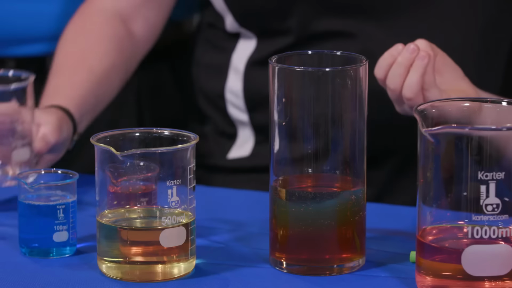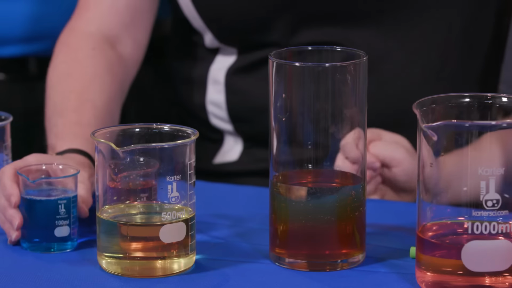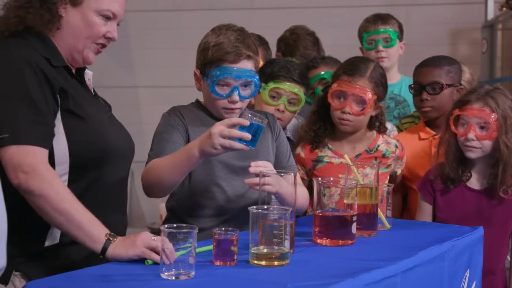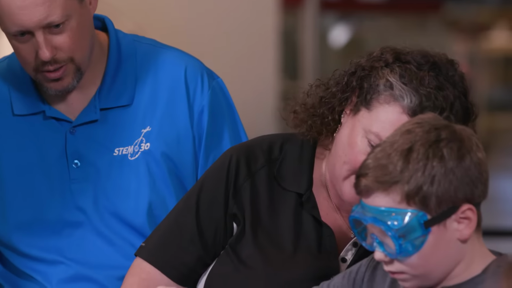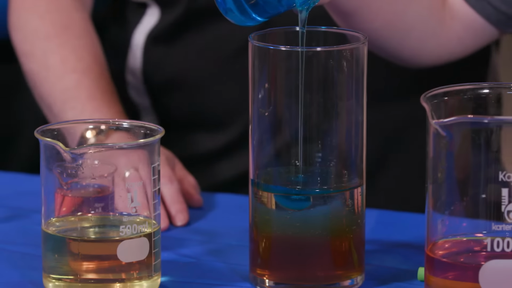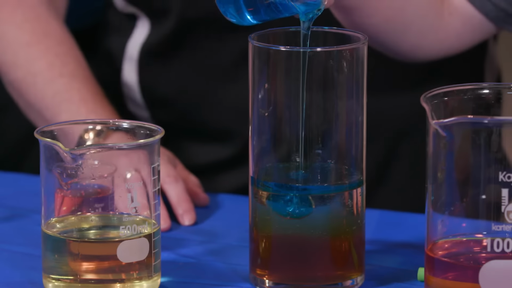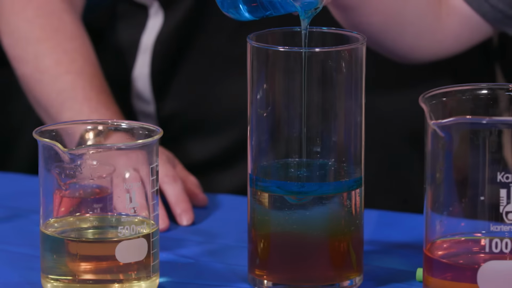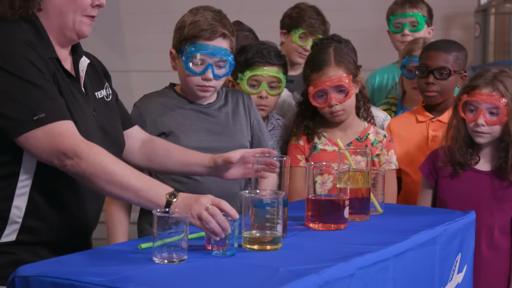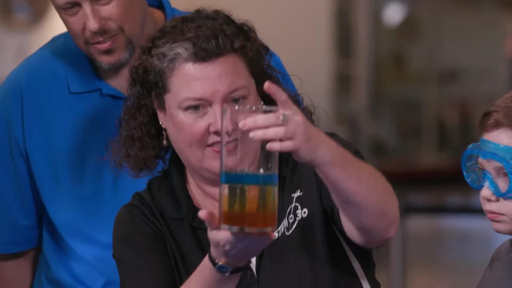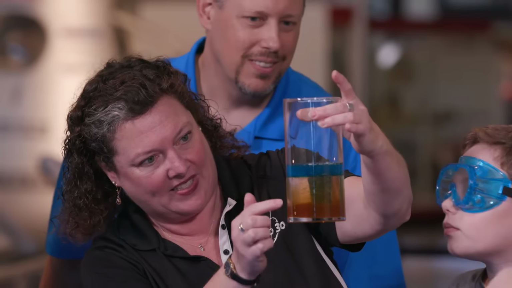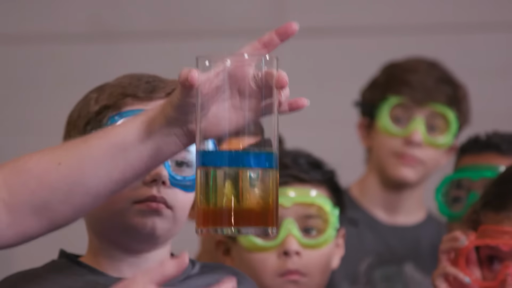All right, let's try some dish soap. Pour that straight. Nice and slow. Nice and slow right in the middle. Look at that, it just comes right back up to the top. Okay, so we've got some dish soap. Put that down. That's separating out pretty nicely. We still got the honey down there and then the corn syrup and the dish soap.